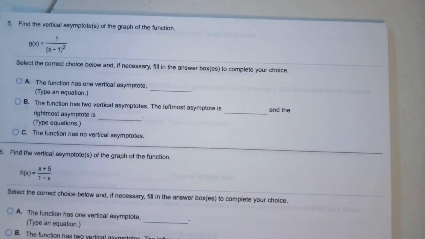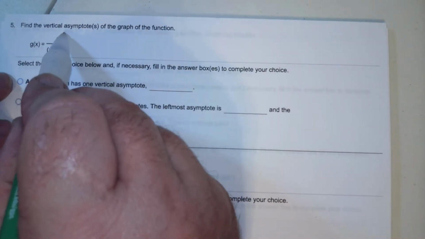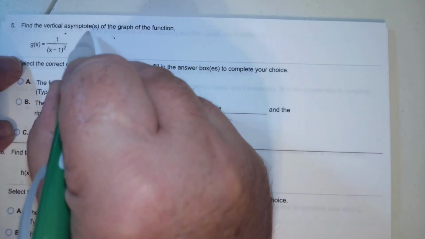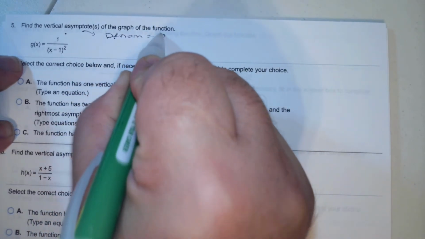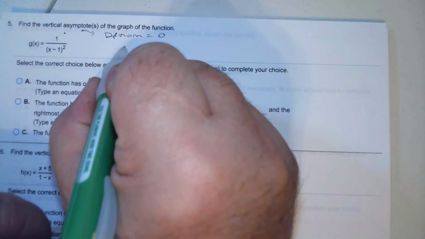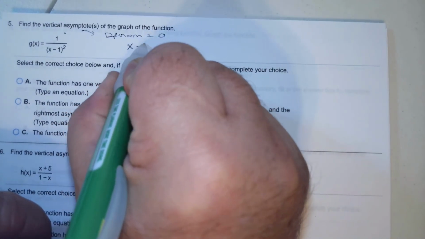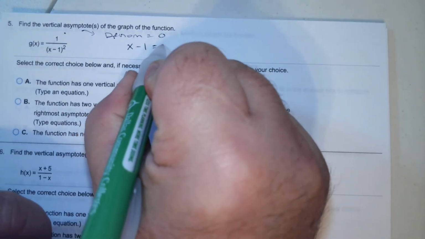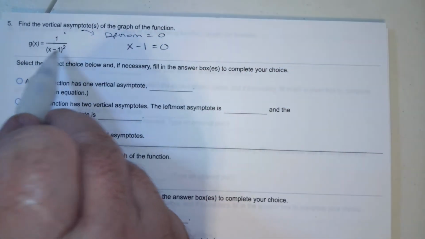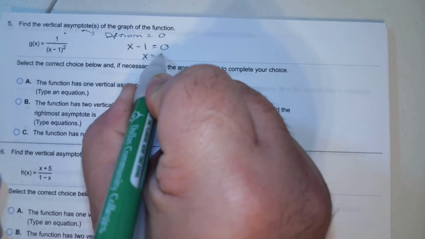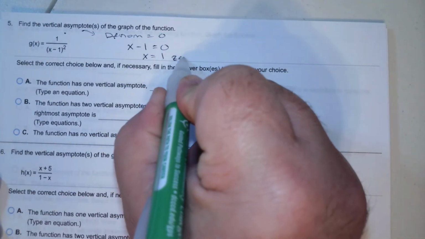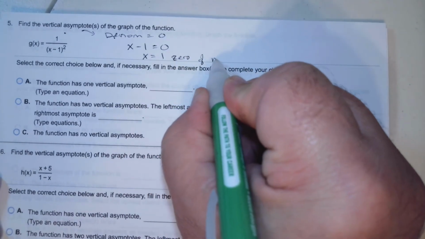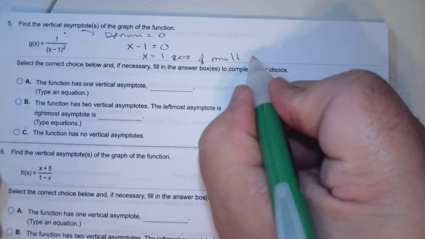Find the vertical asymptotes of the function. Remember, vertical asymptotes is the denominator set equals 0. Yes, we have it twice. That's the multiplicity. So x is equal to 1 is our 0 of multiplicity 2.